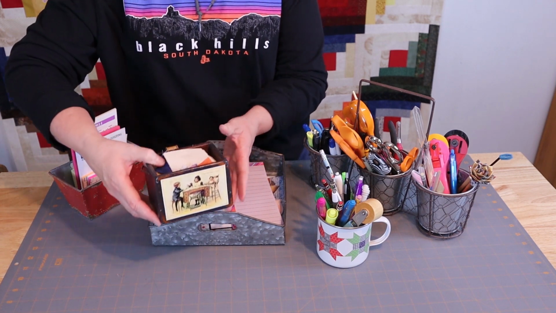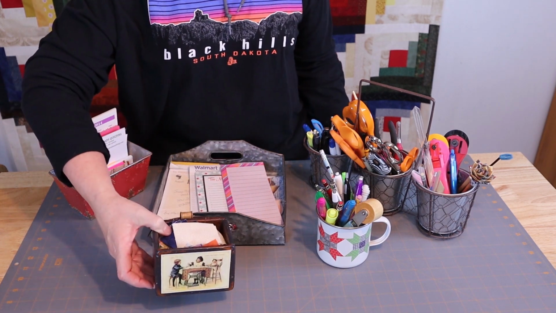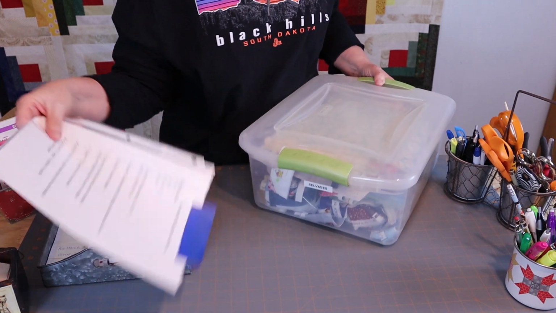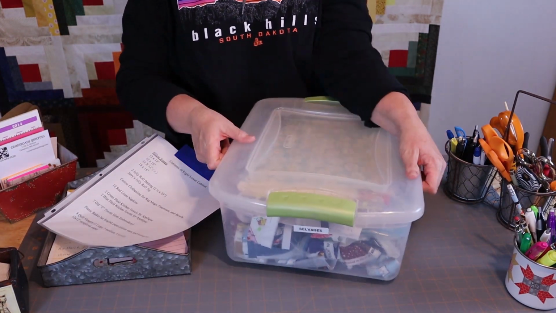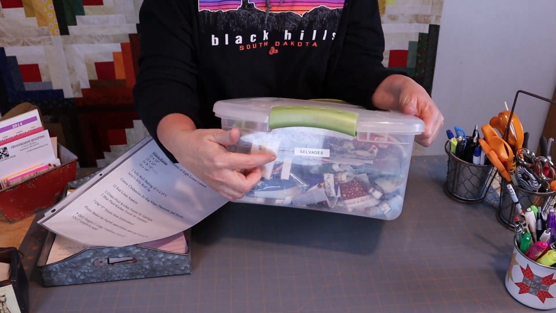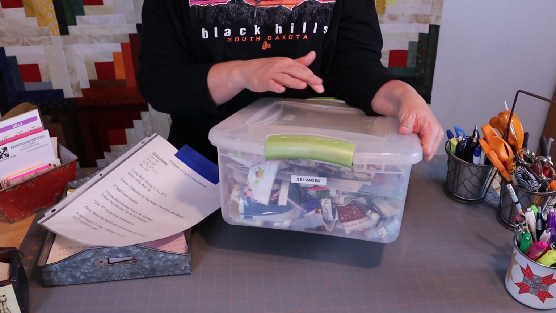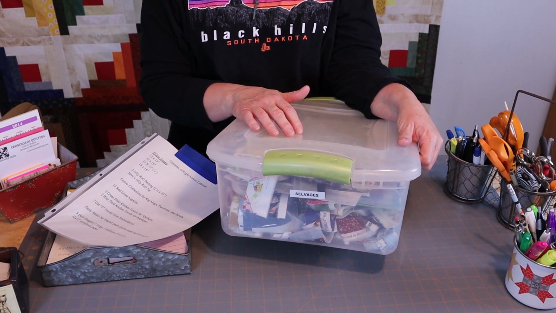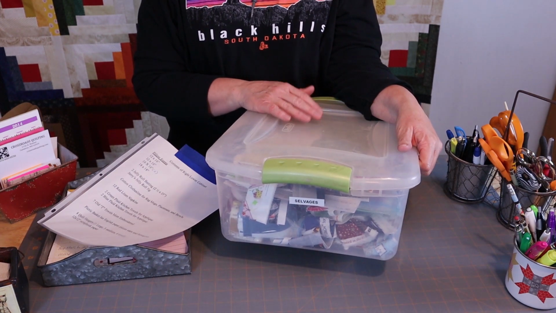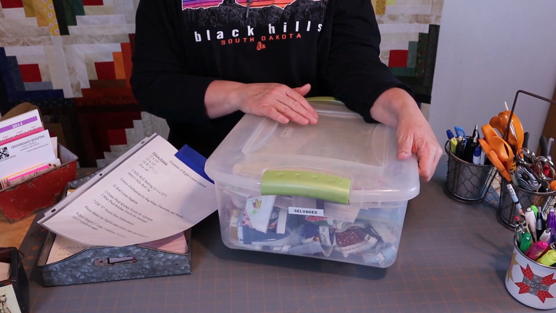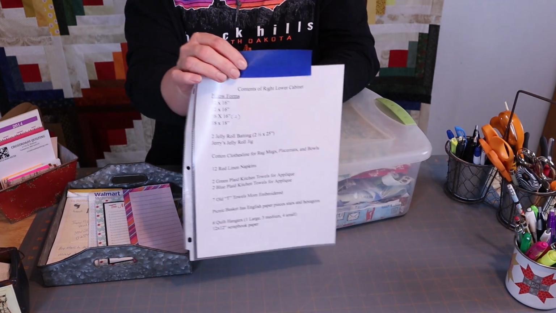So again, make it usable. Another tip that works for me is to label your containers, and I always try to use clear storage containers so I can see what's inside, and I will have a pretty good idea just at a glance what's in there. Now this is something new that I've tried.